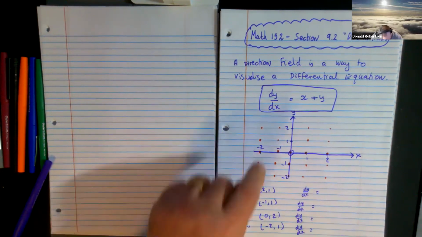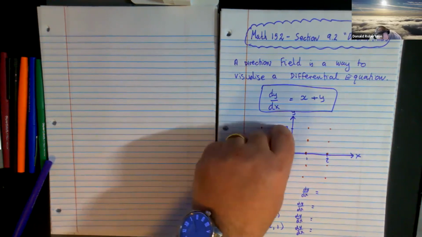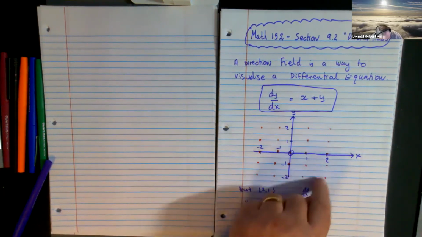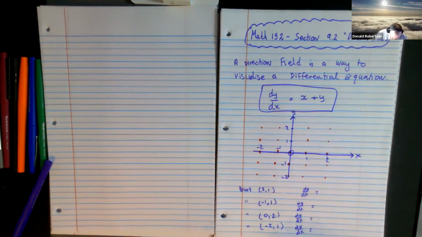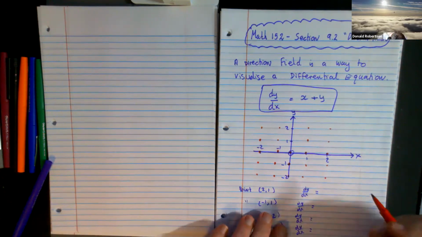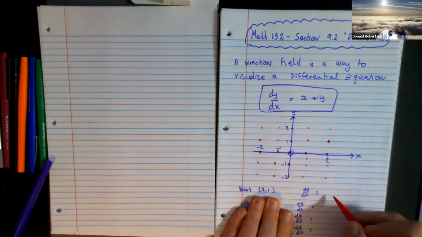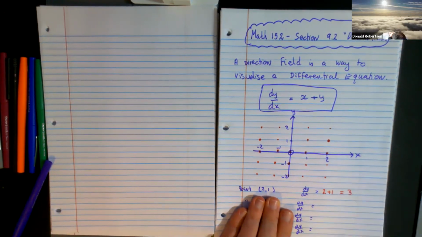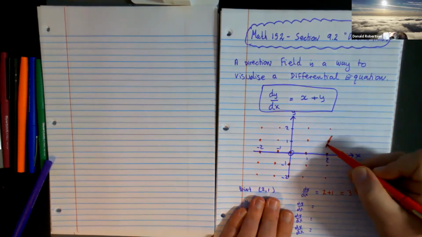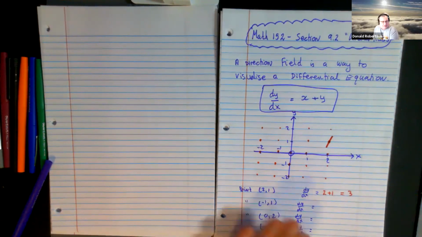So you imagine a grid and you only take integer points because there's an infinite number and you can't do all of them. For example, at the point (2, 1), which is here, the slope is the x coordinate plus the y coordinate. The slope is 3. So at that point, you draw a little line whose slope is 3.